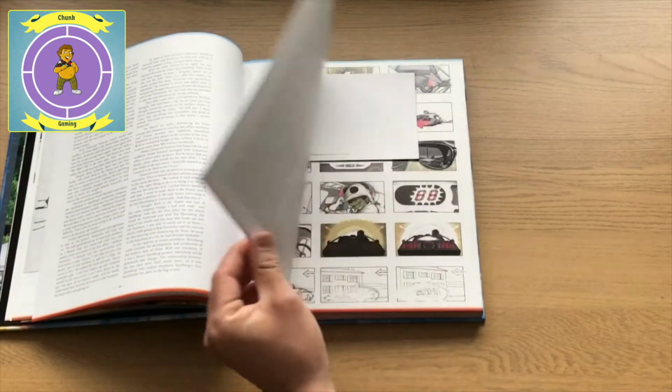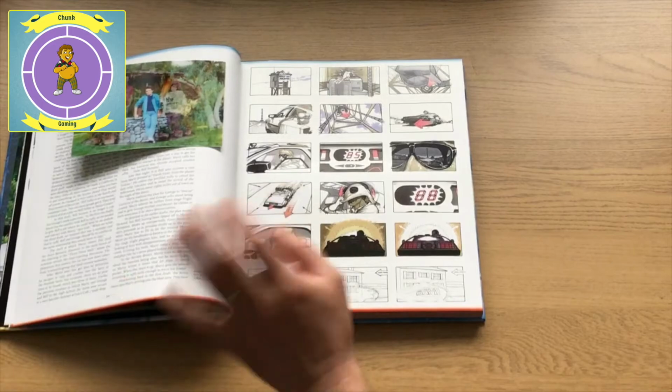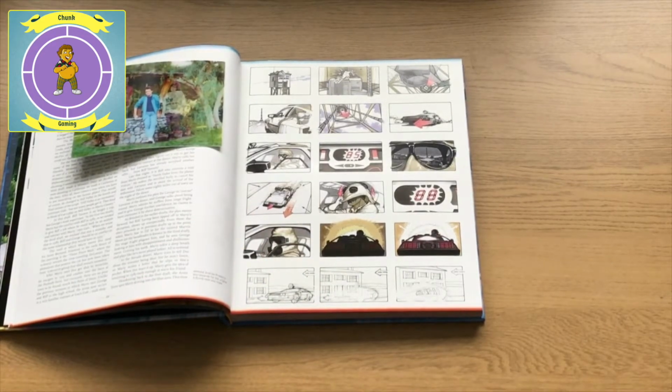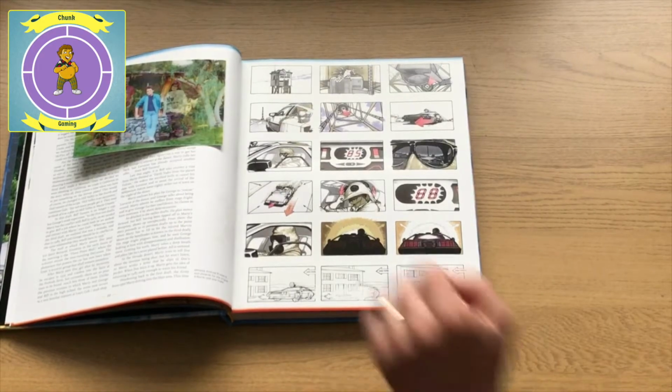I won't show you all the pages, guys, because I don't want to ruin this for you, I want you to really enjoy the book. I just want to give you little snippets of what it's like, just so you get an idea whether or not you would like this book going forward.